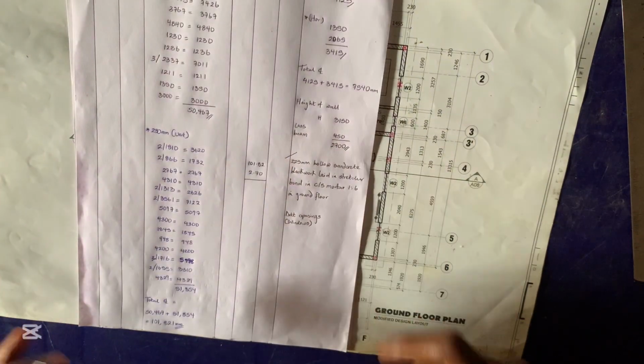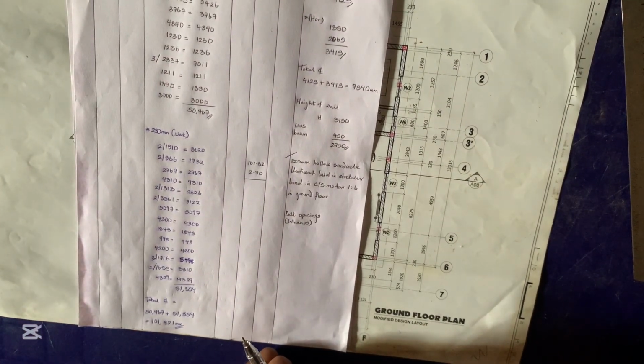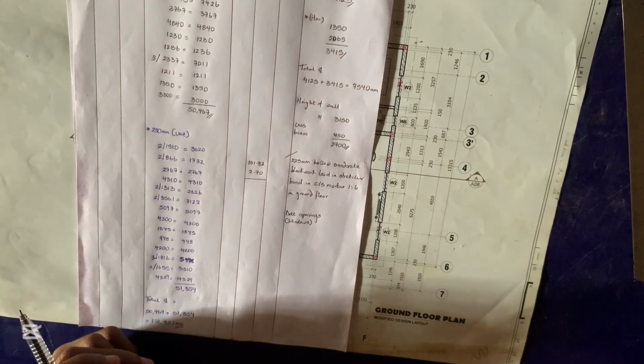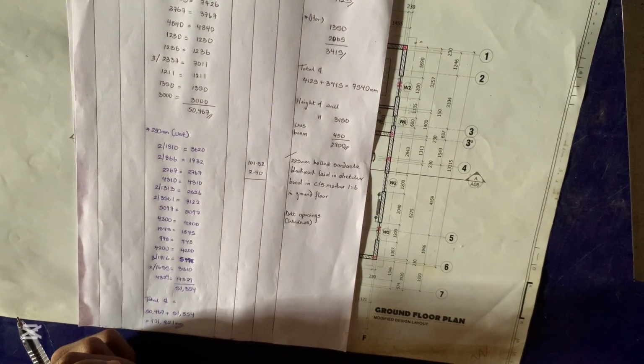To deduct the openings, we're going to start with the window openings. Like I said before, in your schedule, they are going to give you the quantities of the individual doors and windows that you have in your drawing, but you don't just deduct them like that where you have two different types of partition walls.